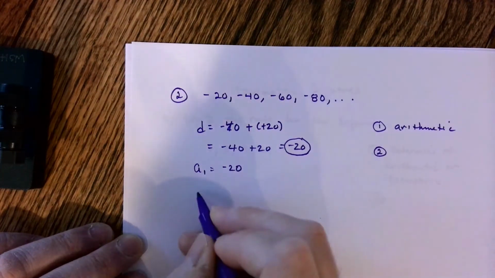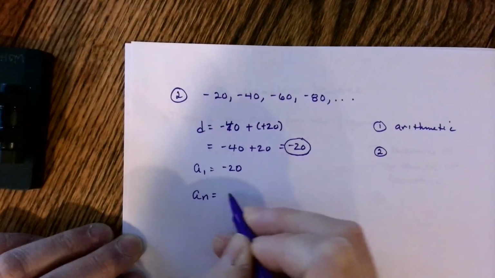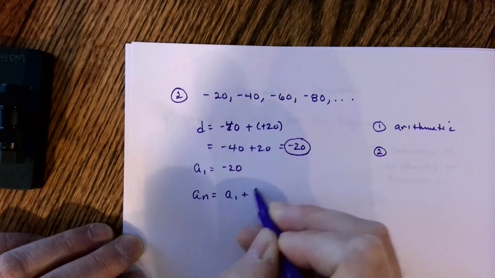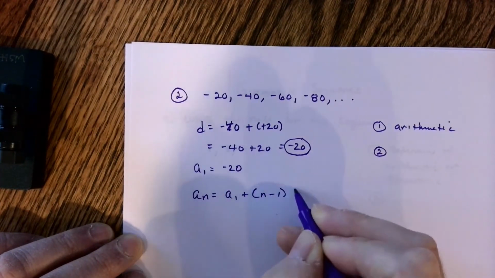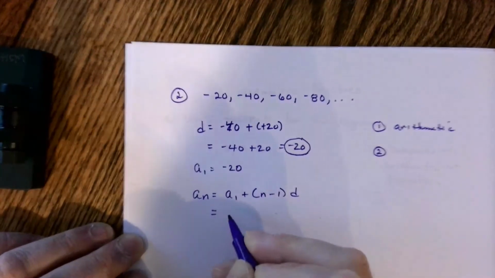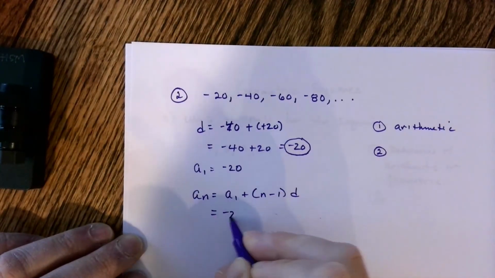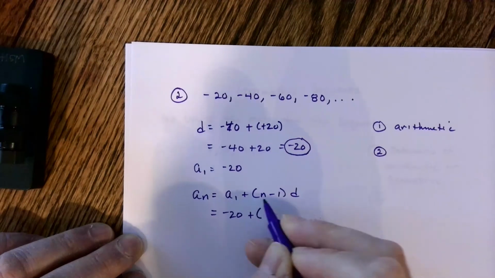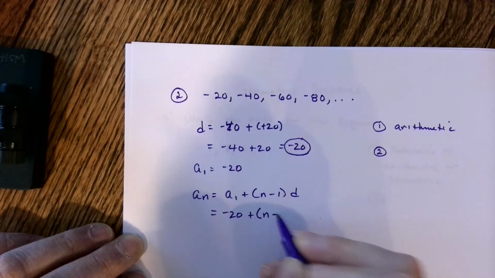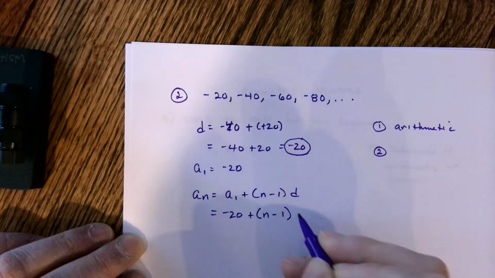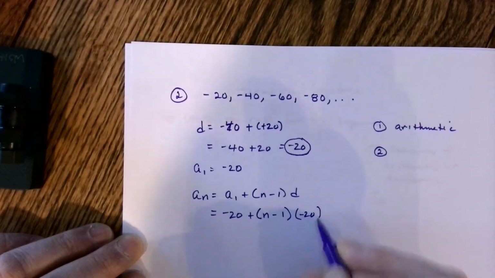And so using my formula now, a sub n is equal to the first term plus n minus 1 times d. I substitute in my first term, negative 20. Again, I don't know how many terms I have. My common difference is negative 20.